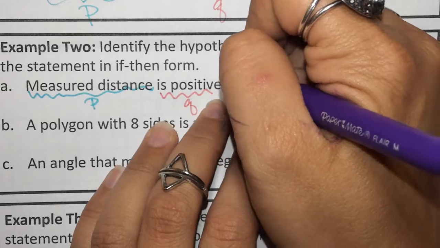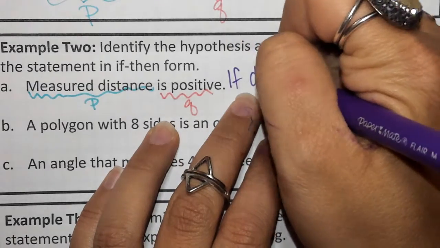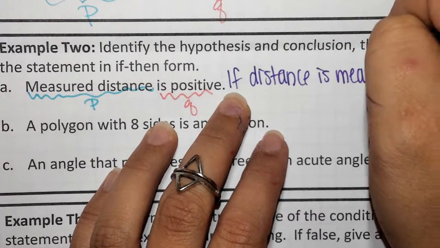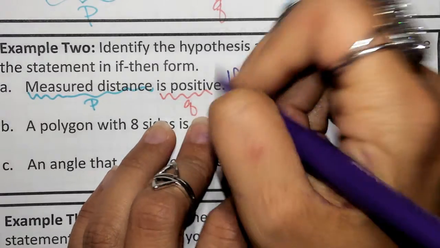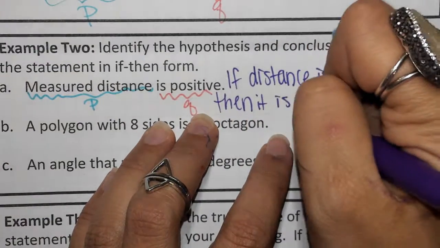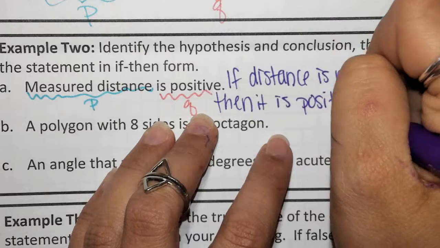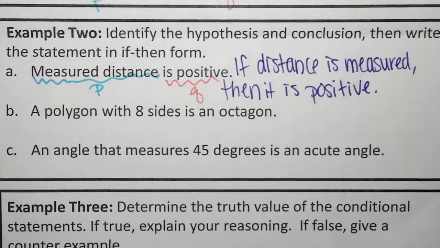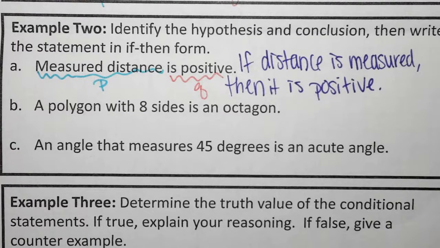So I'm going to say, if distance is measured, then it is positive. Do you agree or disagree with how I wrote that? And do you think that is a true statement? Distance is always positive, Pumpkin. Okay. You can go back, but you can't go negative. Right.